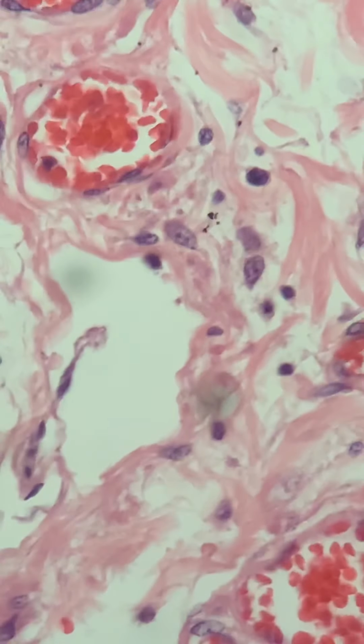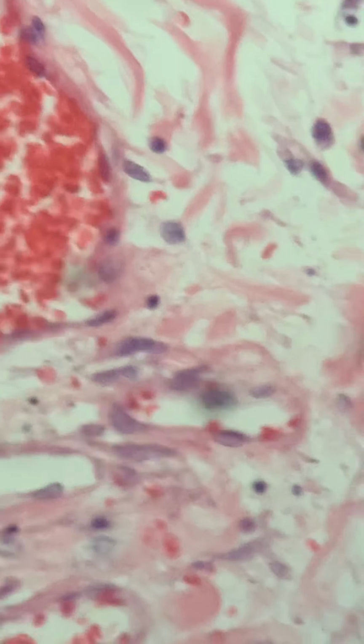Okay, thought I was going to be able to show more. I don't want to waste too much time. Okay, so I think I've shown you that this lung is indeed damaged.